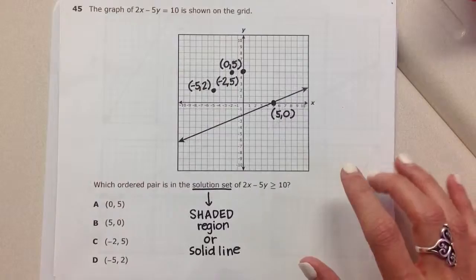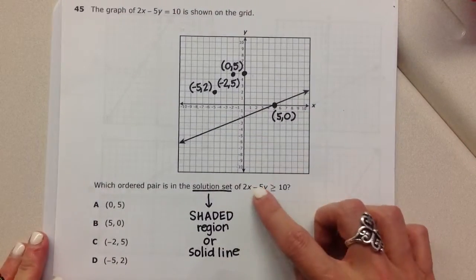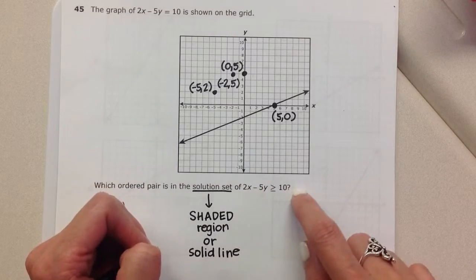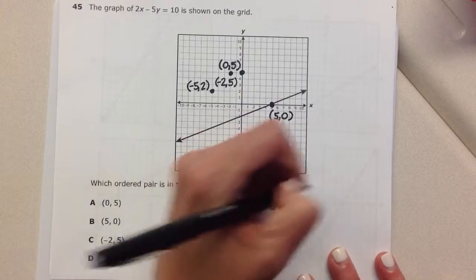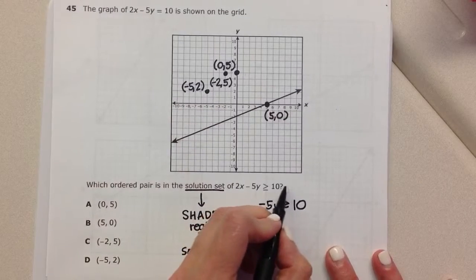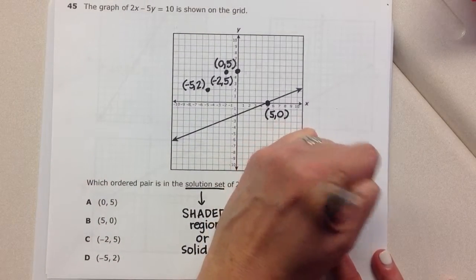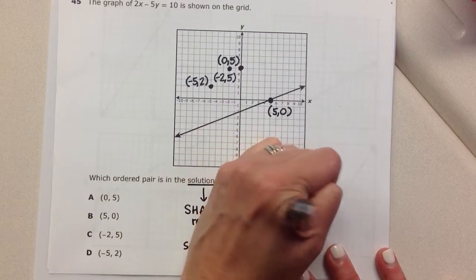Alright, so I don't have any shading, but I do have an inequality, so I can rearrange this. I can move the 2x to the other side by subtracting from both sides, so I would get negative 5y is greater than or equal to 10, and 0 minus 2x is negative 2x. Now I don't want negative 5y, I want 1y, so I'm going to divide by negative 5.